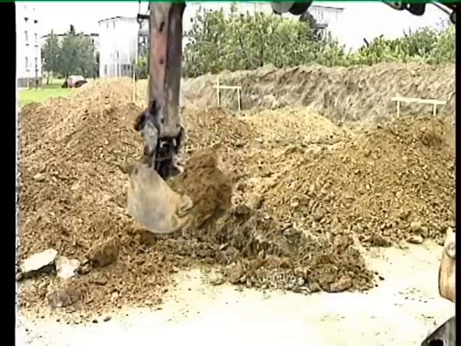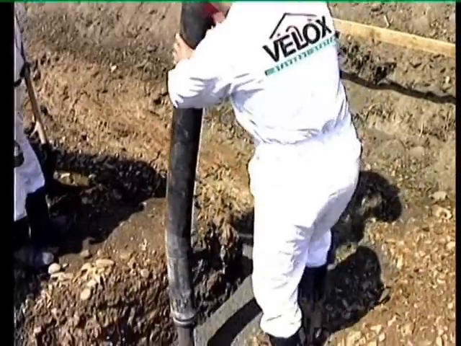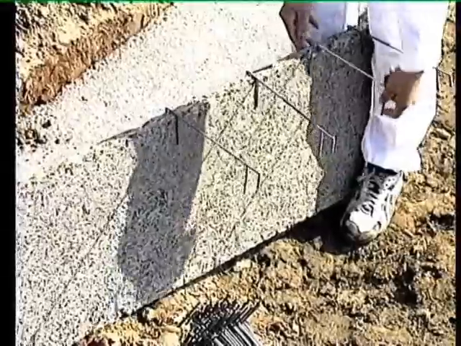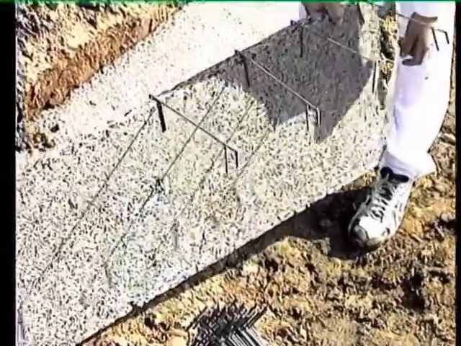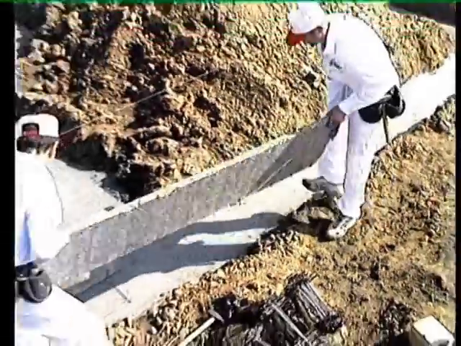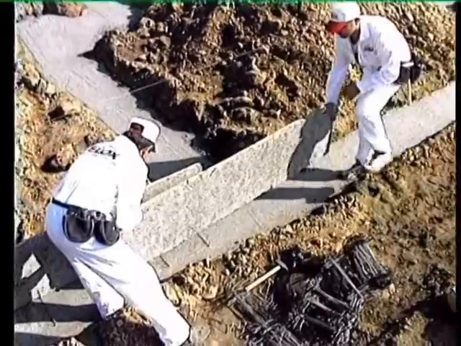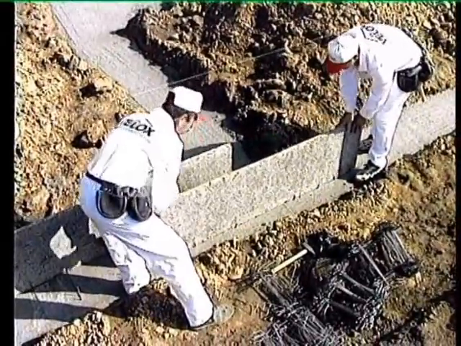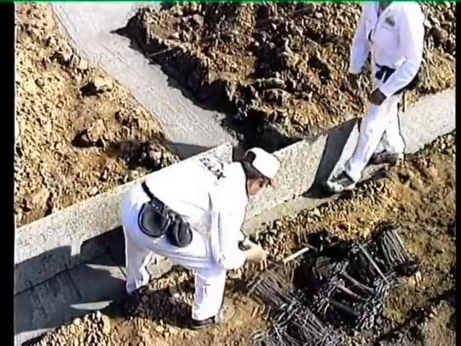Construction itself is extremely simple. Construction begins with a spread footing foundation at the building site. Velox WS boards are used to form the foundation. Following survey work and excavation, the permanent formwork boarding is assembled with steel ties and the concrete foundation is poured.